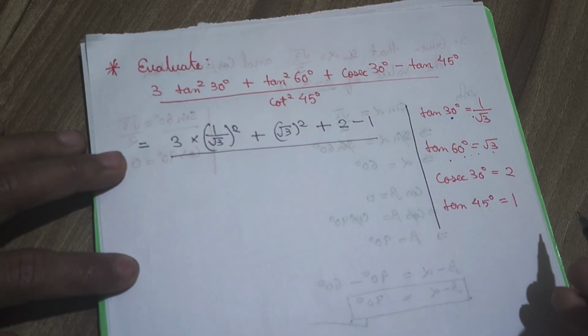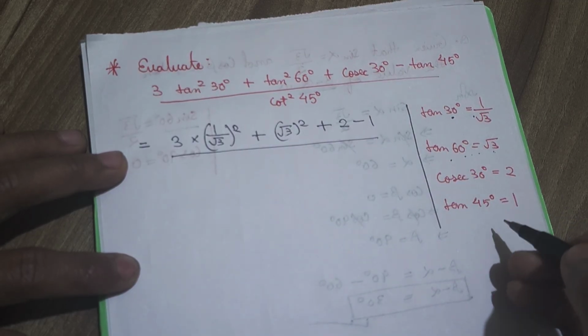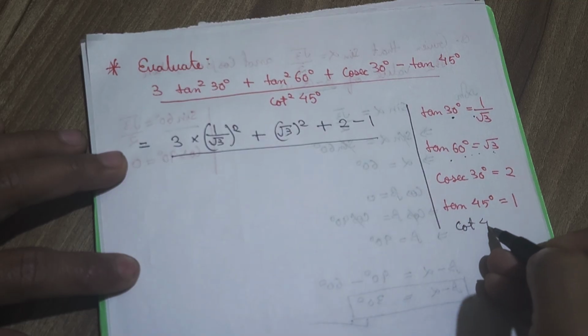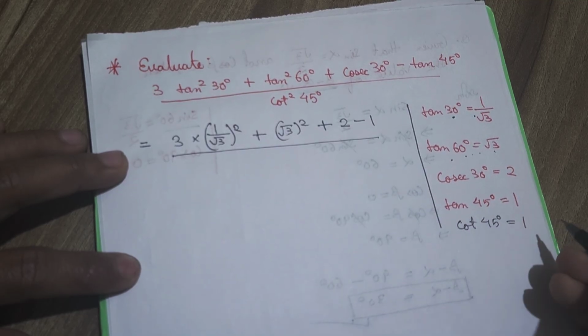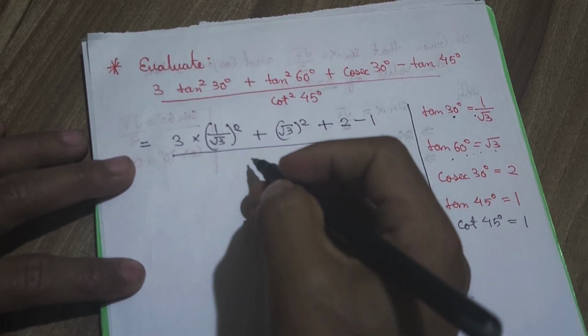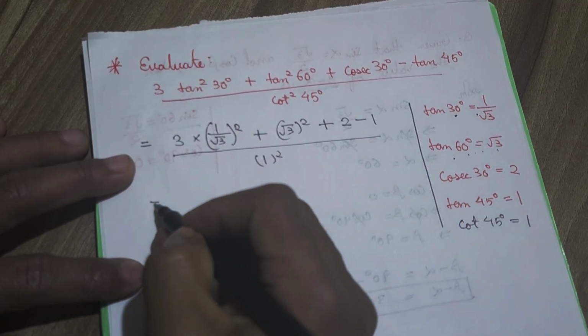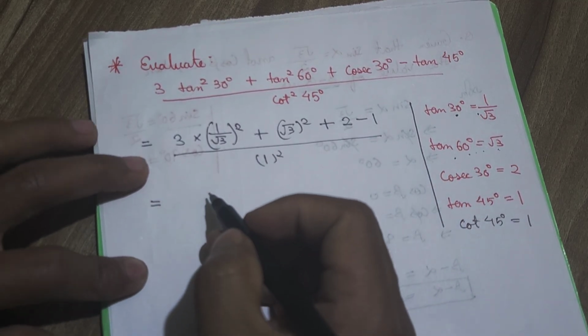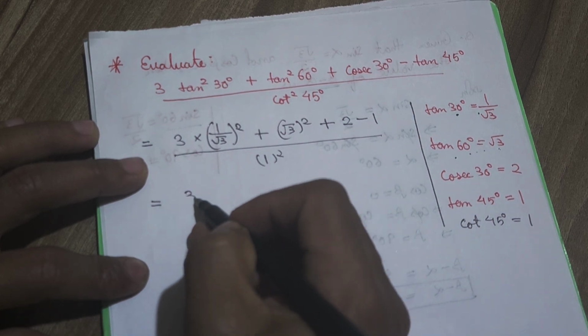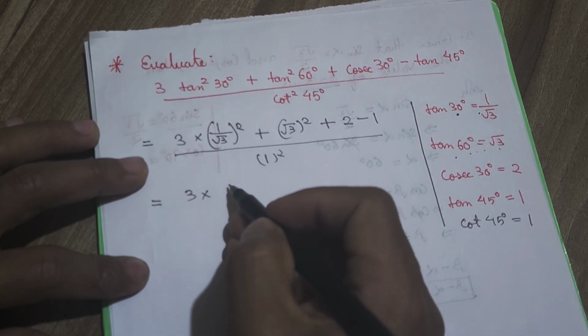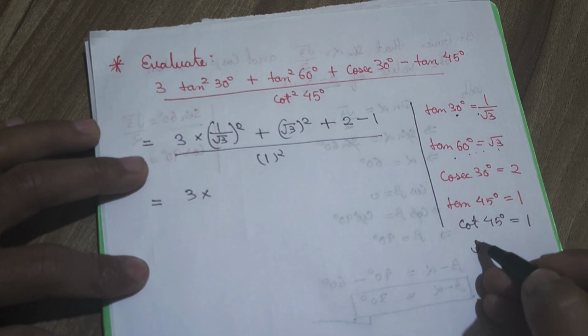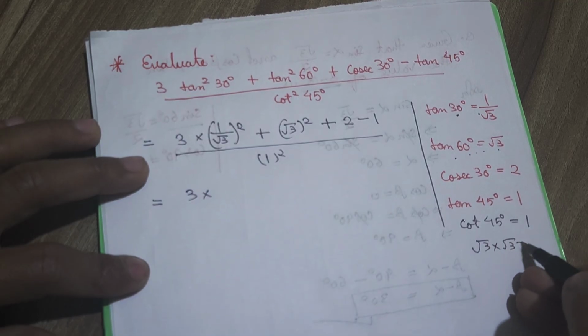What is the value of cot 45? Cot 45 value is also 1. So 1 square, which gives 3 root 3 into root 3, which is 3.